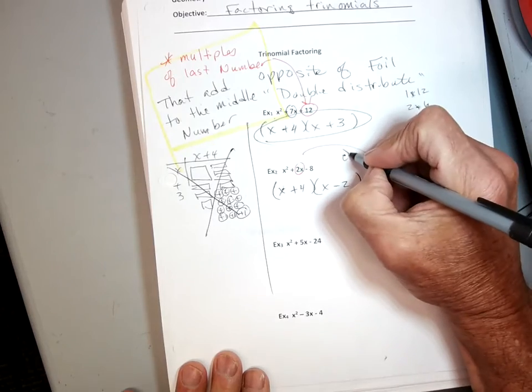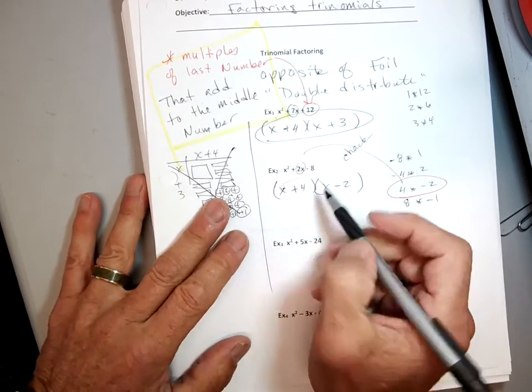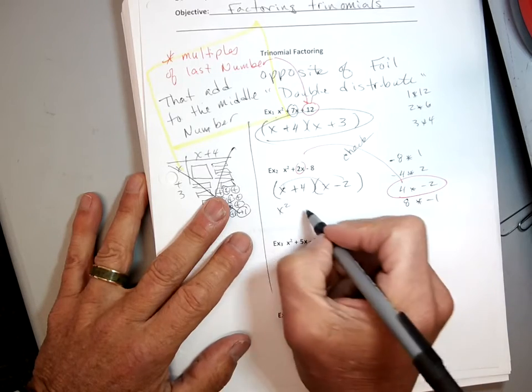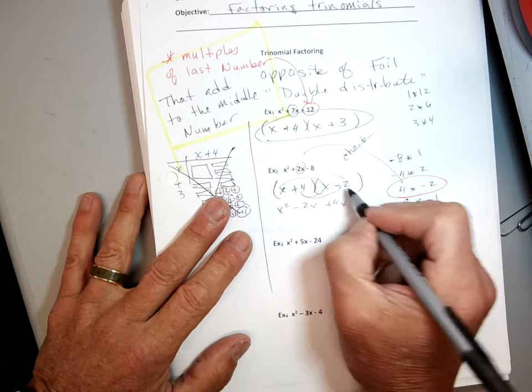I can check. So I go back, and if I wanted to check, I can multiply this times this is x squared. This times this is a minus 2x. This times this is a positive 4x. This times this is a negative 8.